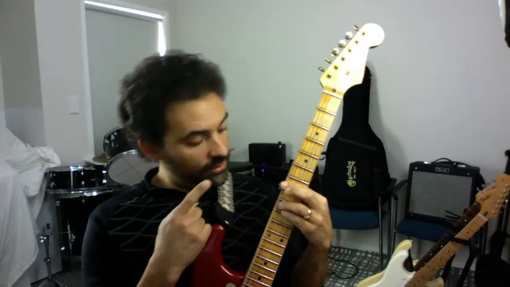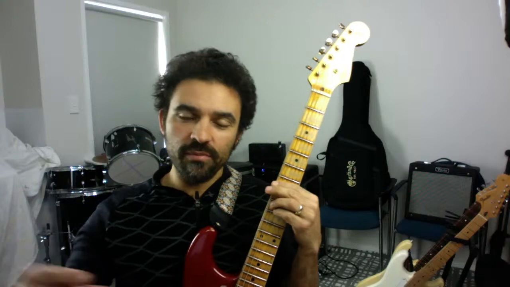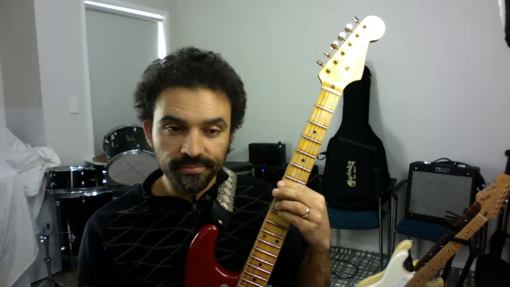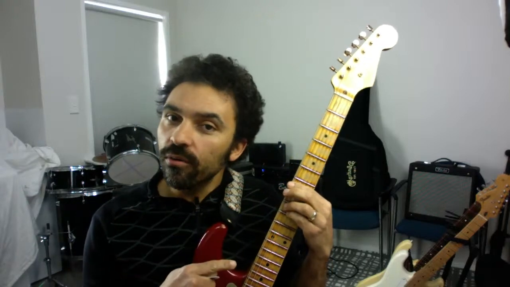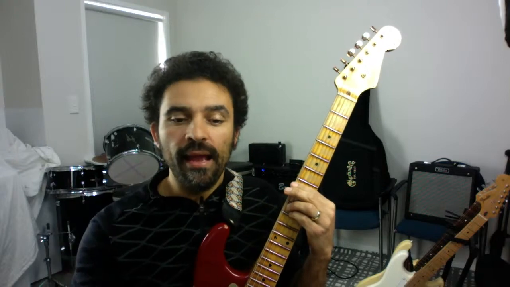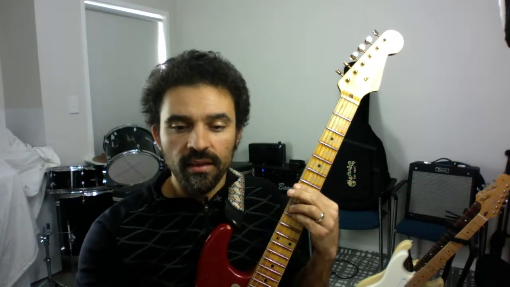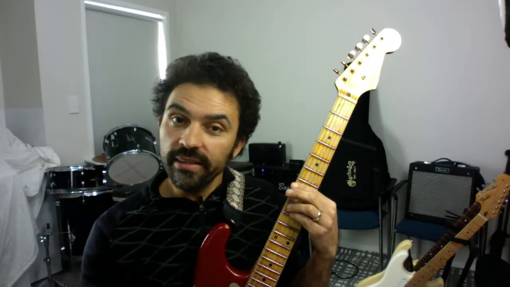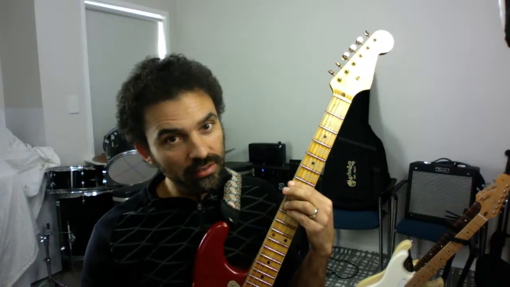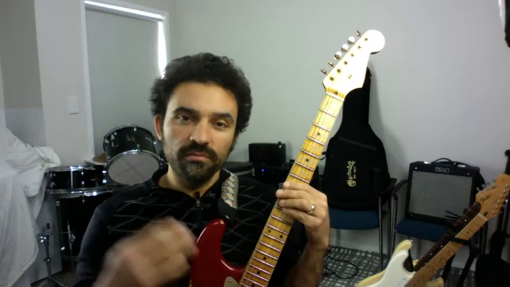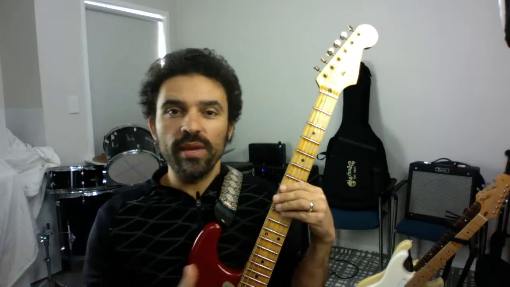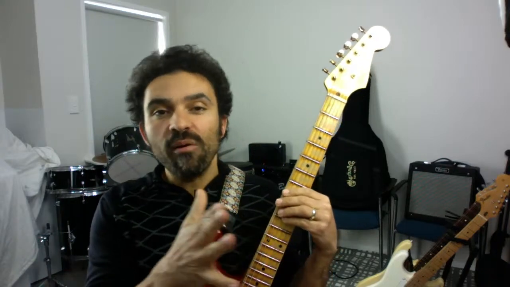Okay, so what we need to do here is exactly the same thing as we did with the E chord. But because it's a minor chord, we need to be aware of the minor scale this time.